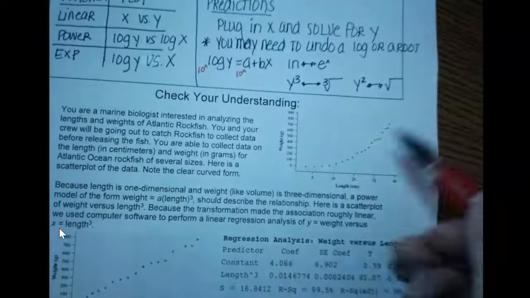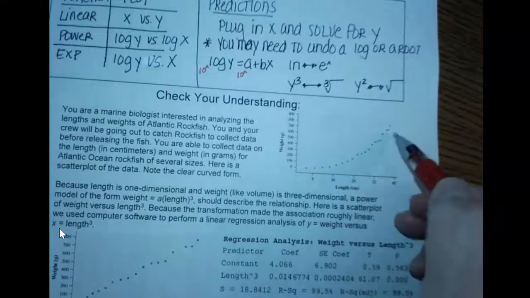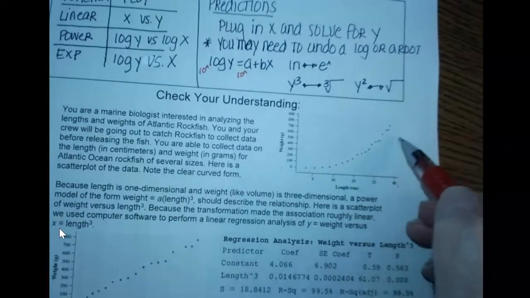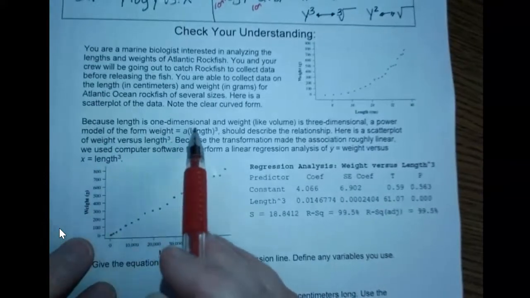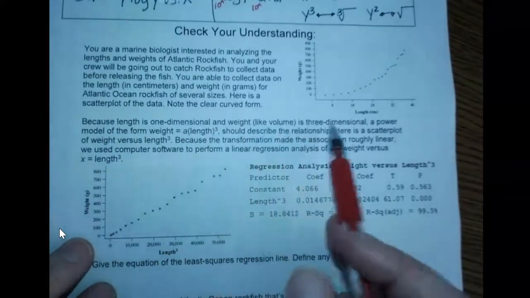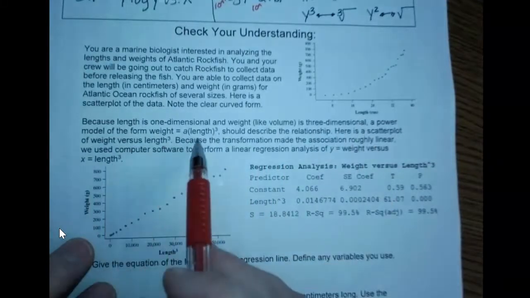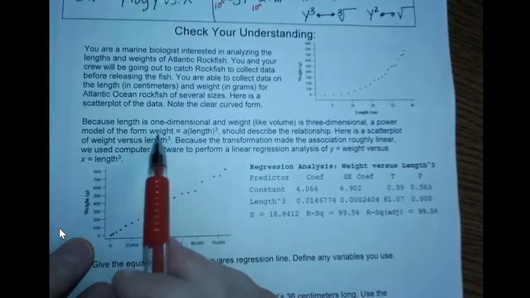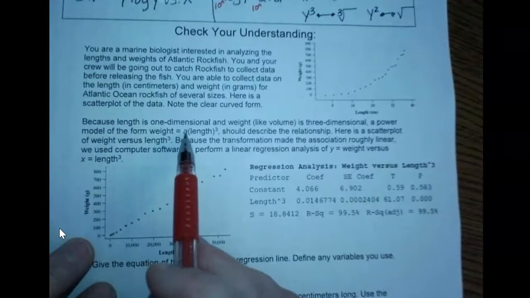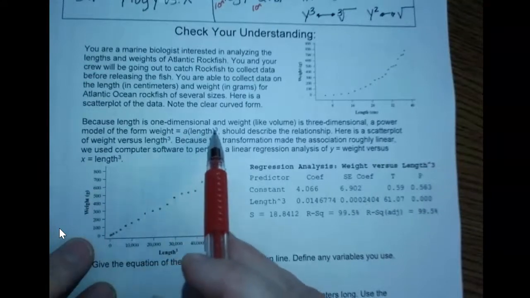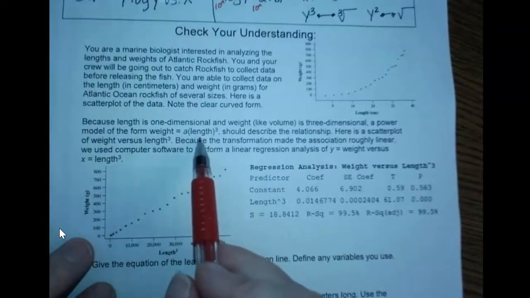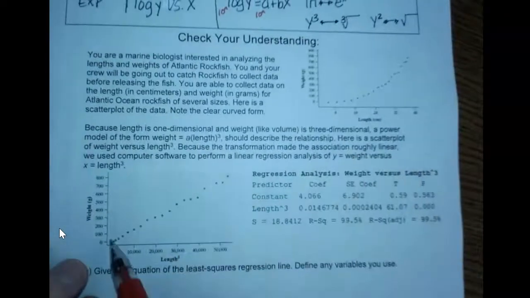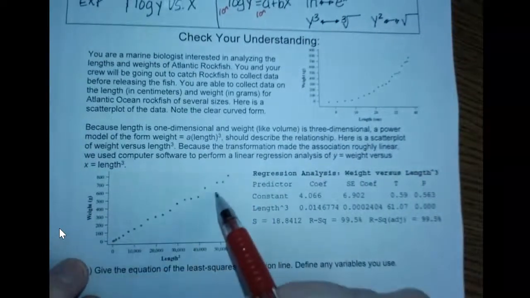Clearly, it's not linear. It's got a pretty good curve to it here. It's looking exponential. All right? So what they did, because length is one-dimensional and weight, like volume, is three-dimensional, they used a power model where they took weight equals a times the length cubed. So see how they're giving you the formula that they use to make the transformation. They're not making you come up with it. All right? And so here's the new scatter plot, which is much more linear.